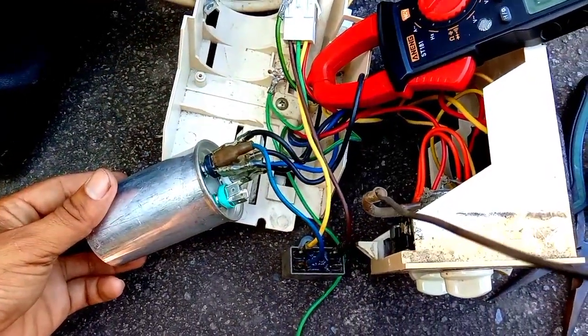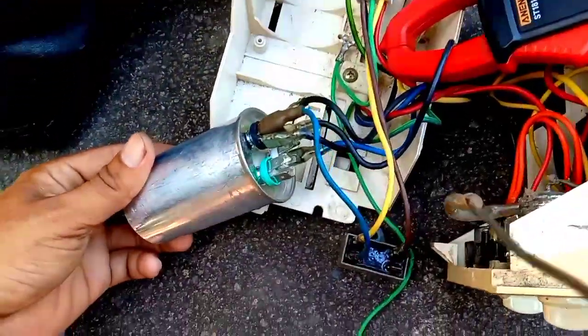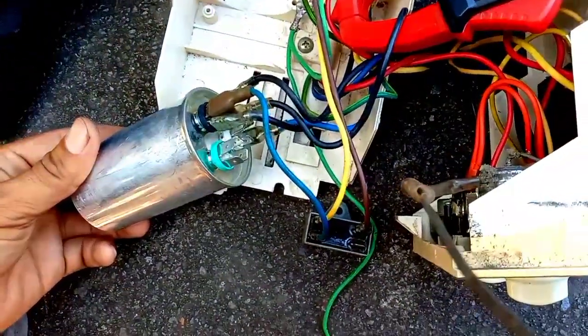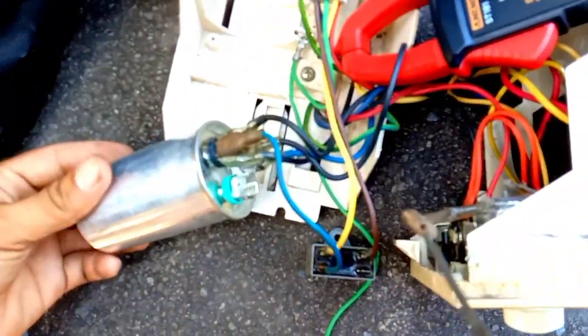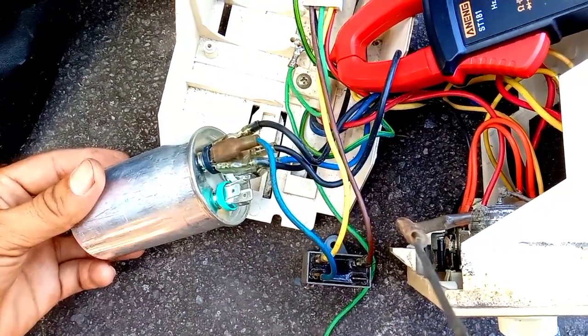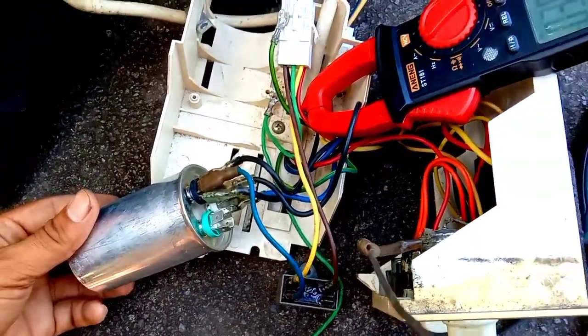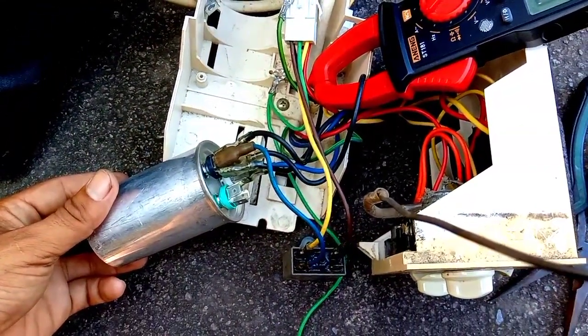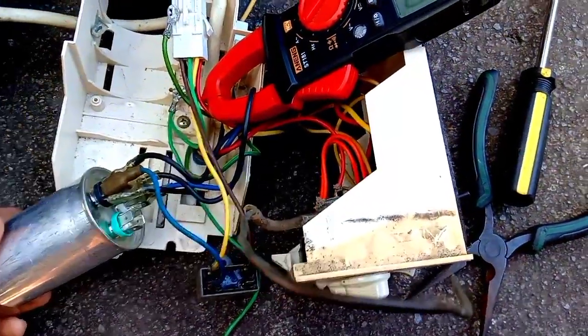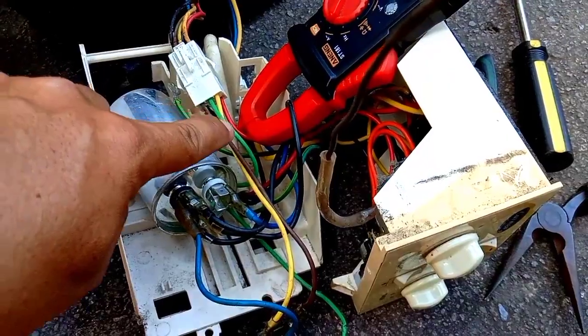So we need to provide another fan capacitor to make the fan motor of the unit function again. That's why we are going to provide another fan capacitor which has the value of 2.5 microfarad. So maybe the problem is that the fan capacitor of the dual type is changing value. That's why it is a defective fan capacitor.